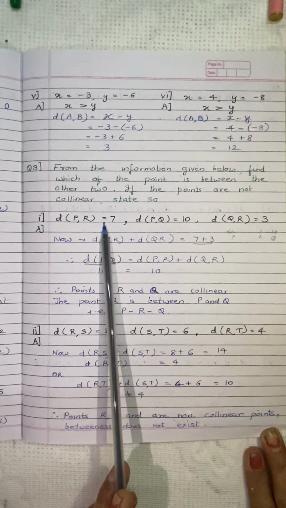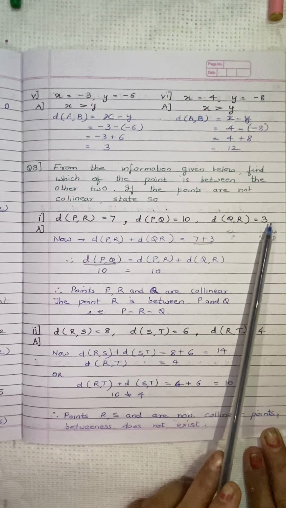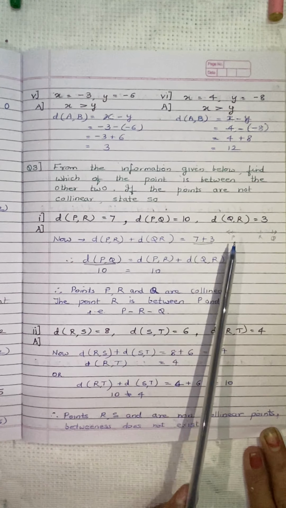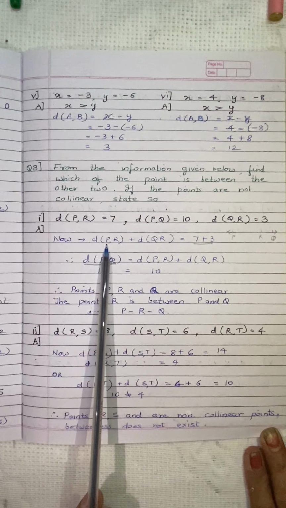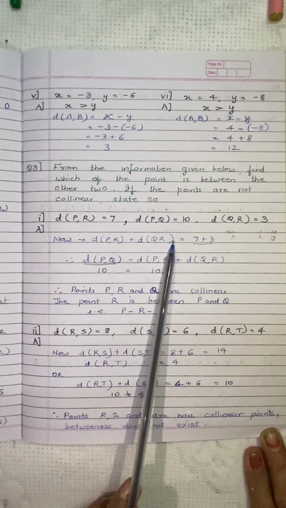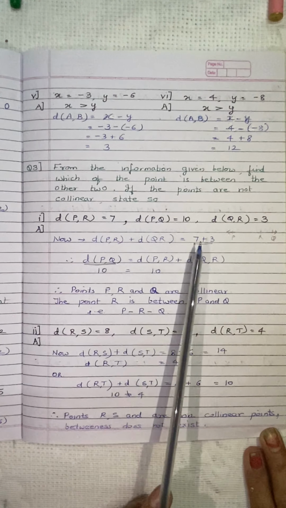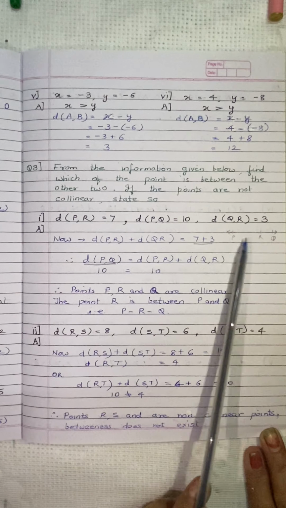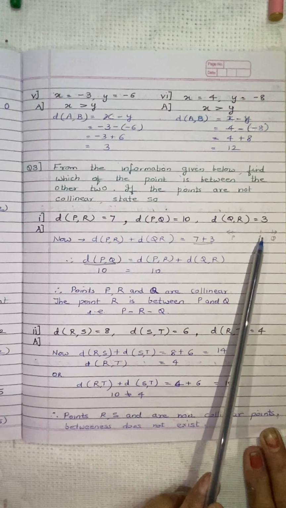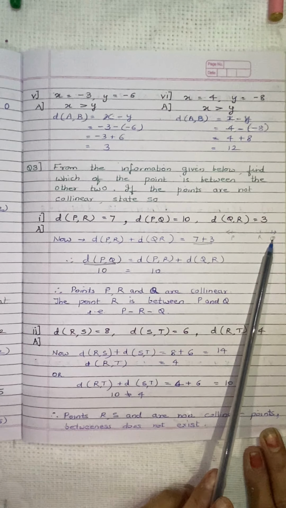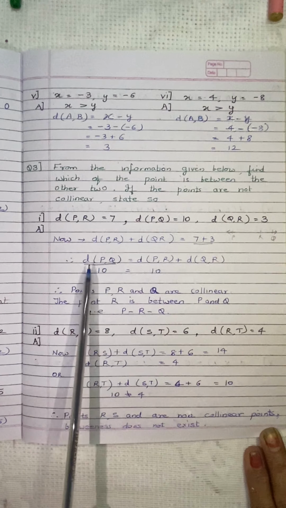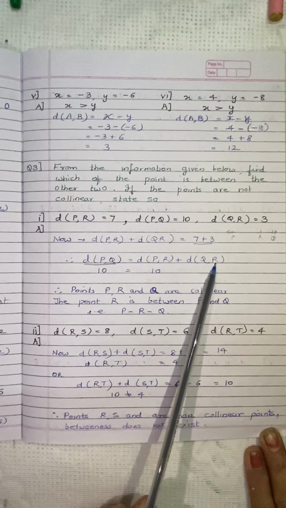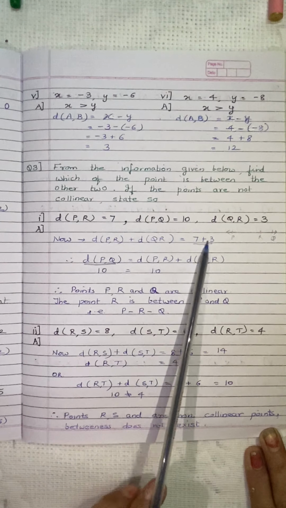Now if you look at these two readings, PR and QR, we can say that 7 plus 3 is 10, right? So we will take distance between PR plus distance between QR. PR and QR is 7 plus 3. Now if you see this figure, you will understand this. PR and RQ, or QR also we can say. So distance between PQ is equal to distance between PR plus RQ. Now PR plus RQ is 7 plus 3.